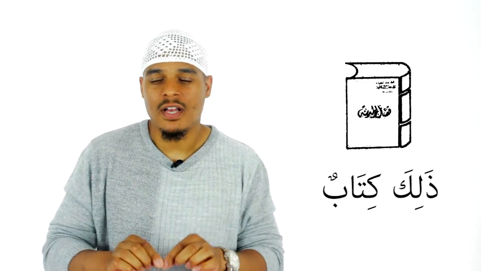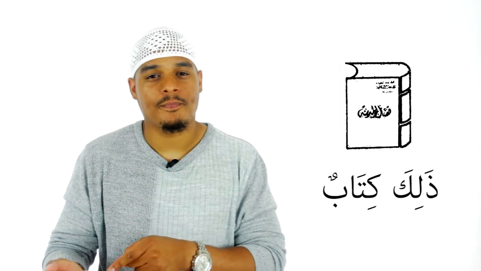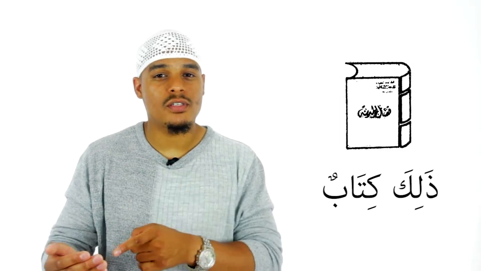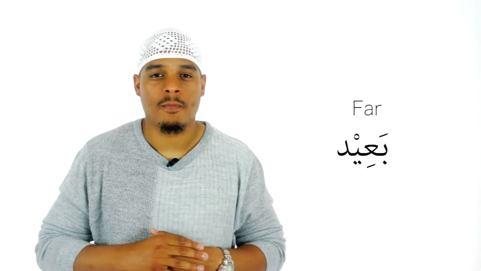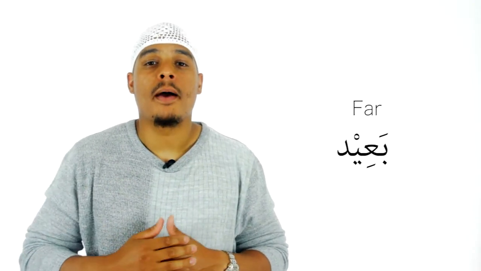However, when using ذلك, it's essential, imperative to remember that the musharun ilay, the thing or the person being pointed to, has to be far away from the speaker. In Arabic, the word for far is ba'id. Repeat after me. Ba'id.